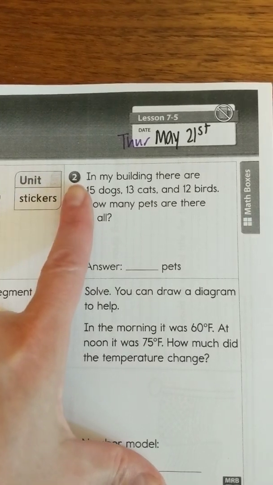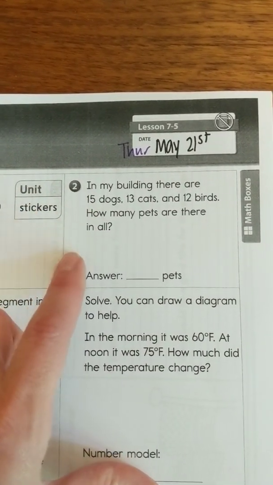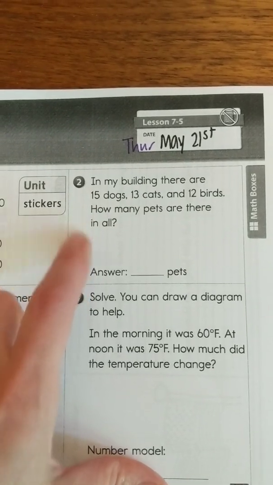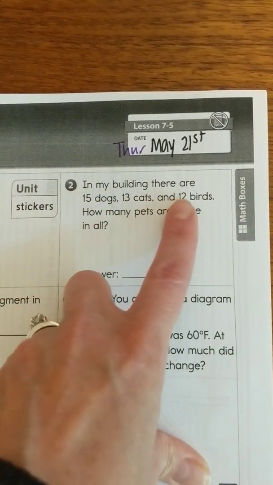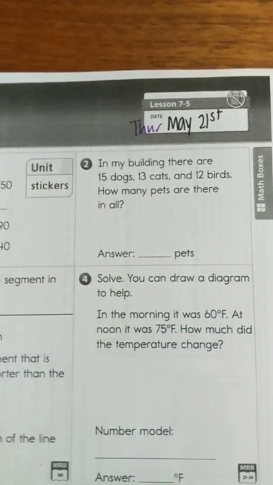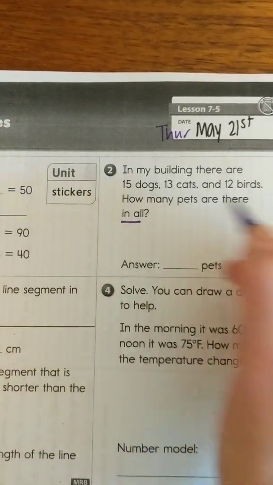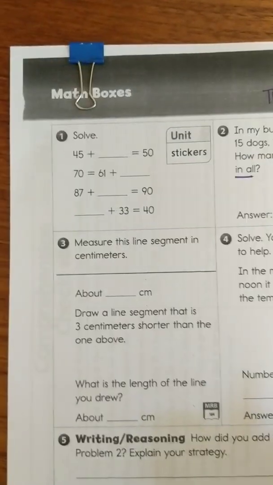In my building, there are 15 dogs, 13 cats, and 12 birds. How many pets are there in all? So we've got 3 different numbers that we need to add together to find out how many pets there are in all, and we know that we're adding because we've got "in all" right there, okay?